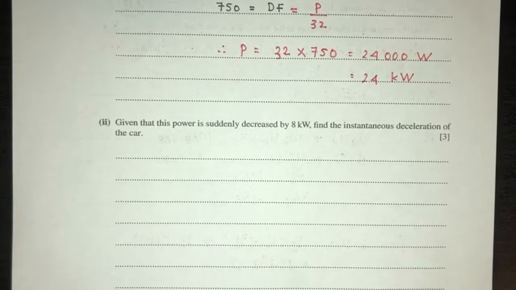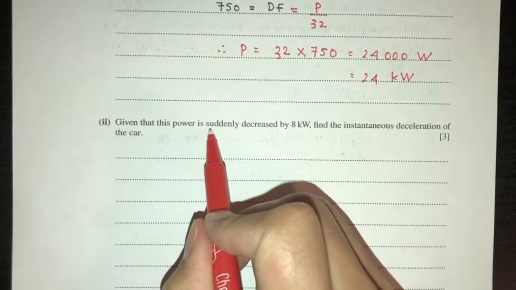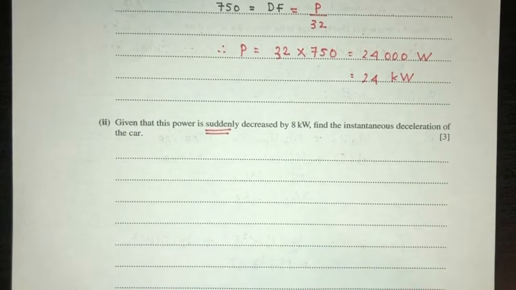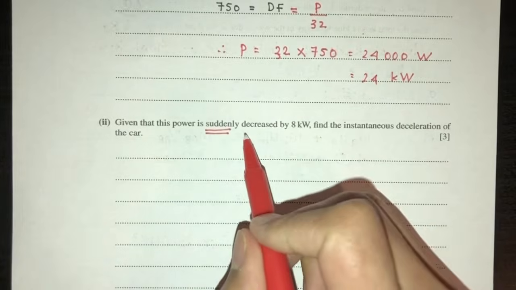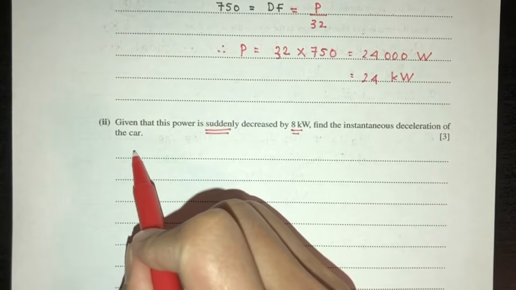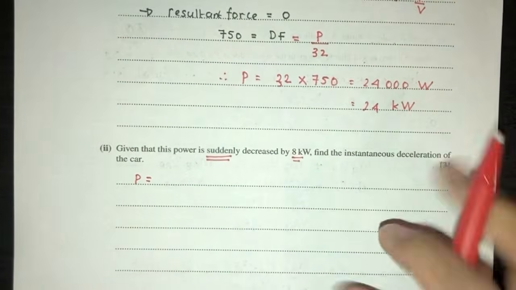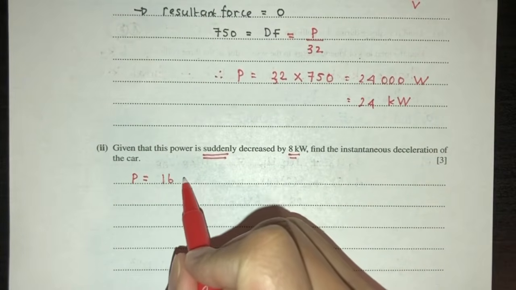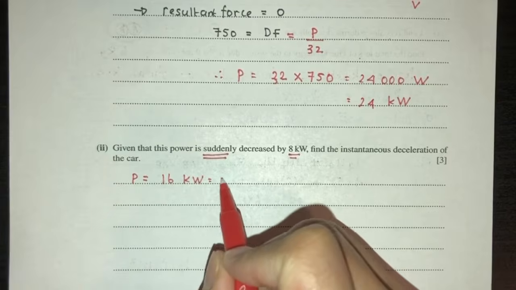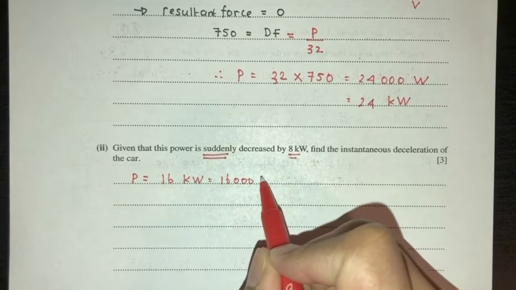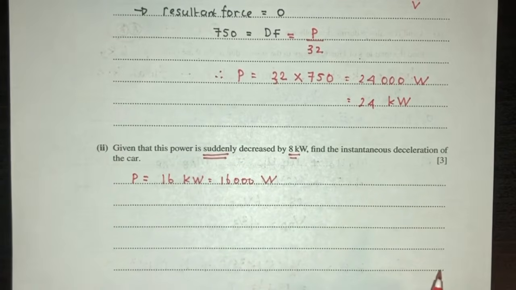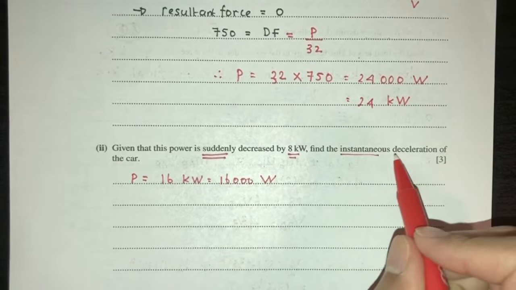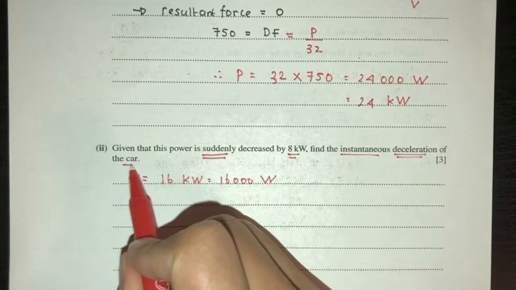It says, given that this power is suddenly, so suddenly means really fast, right? We don't know when it happened, it just happened really fast. Decreased by 8 kilowatts. So what is the power now? Before it was 24 minus 8, that should be 16 kilowatts, which is 16,000 watts. So the power of the car is now 16,000 watts. Find the instantaneous deceleration of the car.